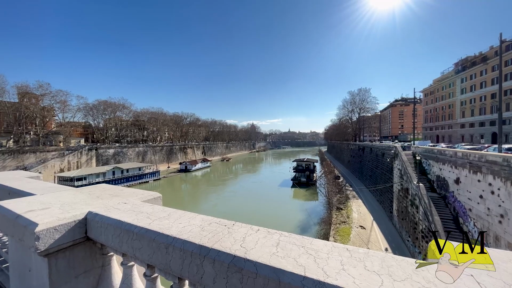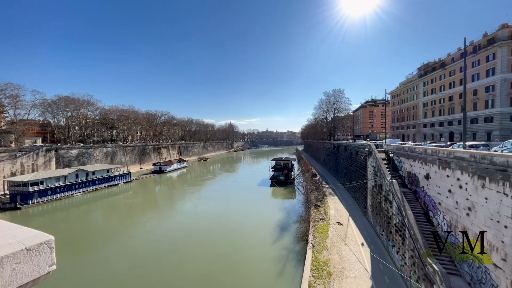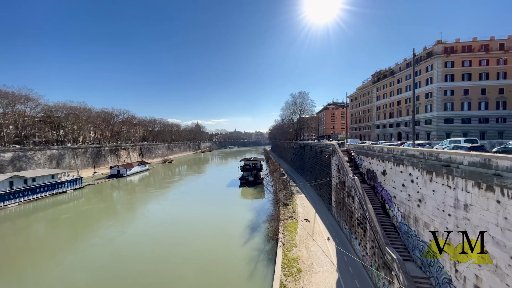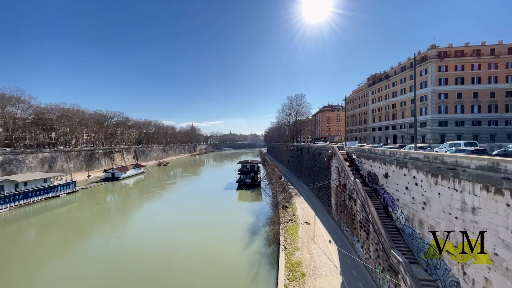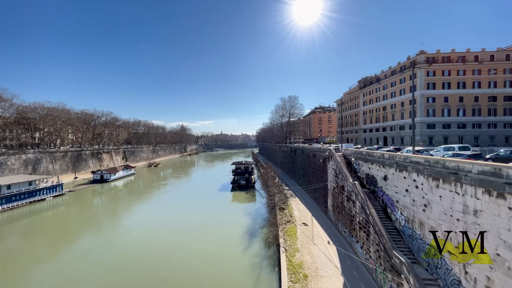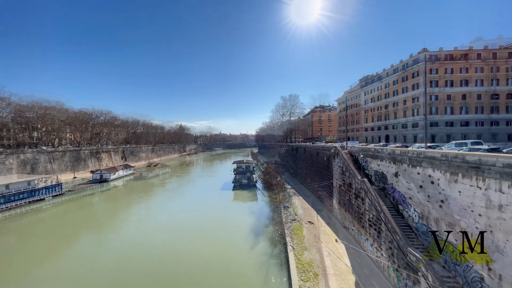And from Villa Borghese we'll go further and cross the river Tiber, in Italian Tevere, known in antiquity as Flavus, meaning blonde, referring to the yellowish color of its water. It's the third largest river in Italy.